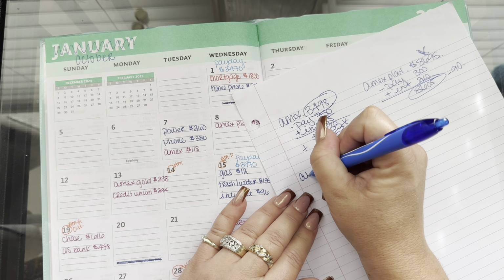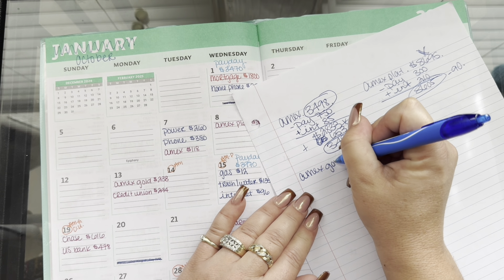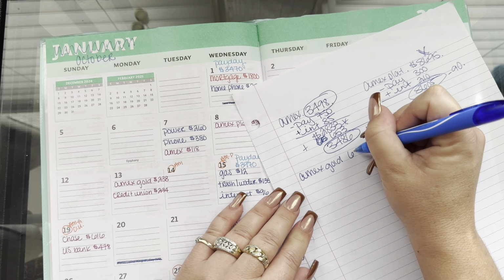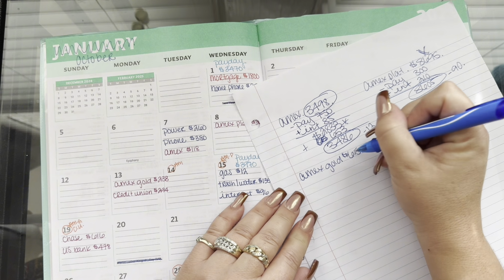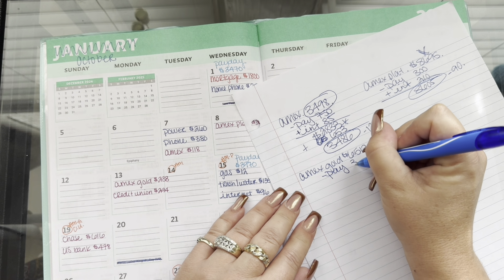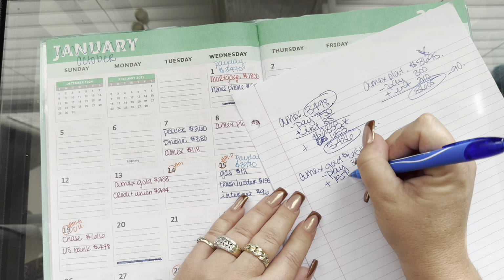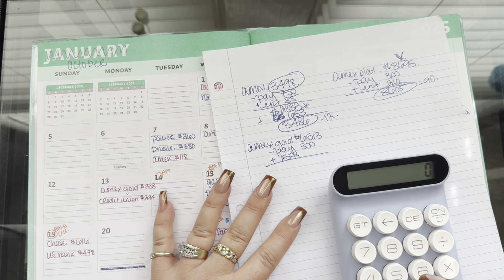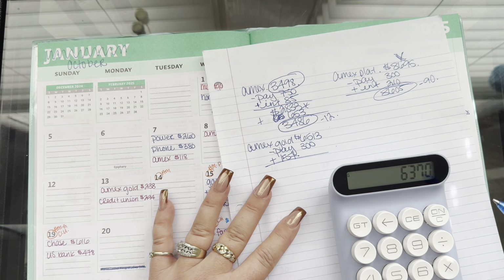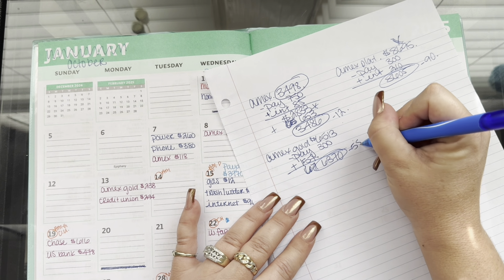The Amex Gold was the same thing as the Amex Platinum. We weren't going to use it. The balance was $6,513. We pay $300. And then they charge us interest, which was about $157. $6,513 minus $300 plus $157. So $6,370. So that balance went down about $55.